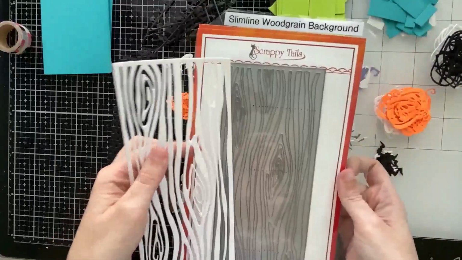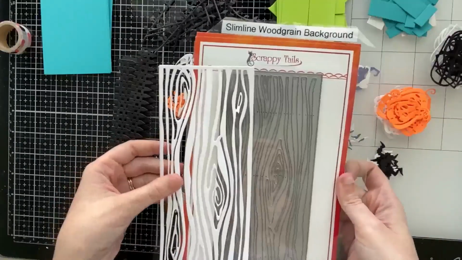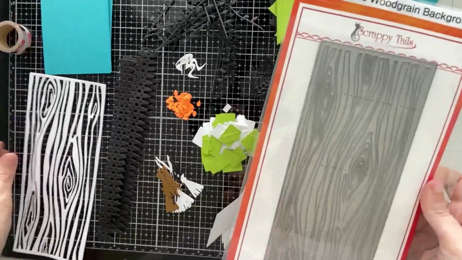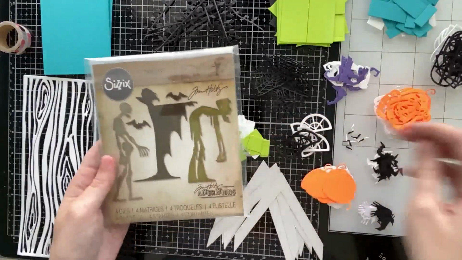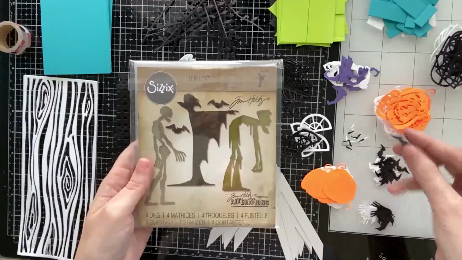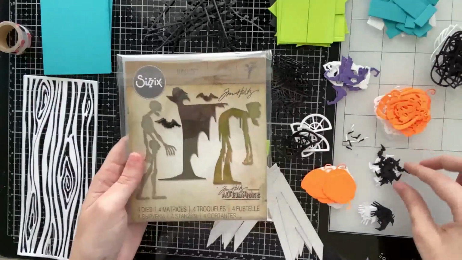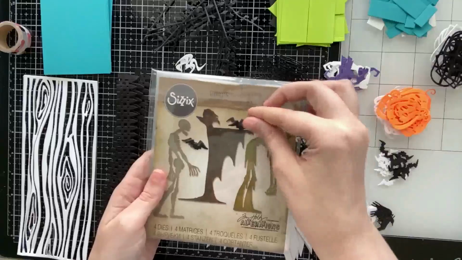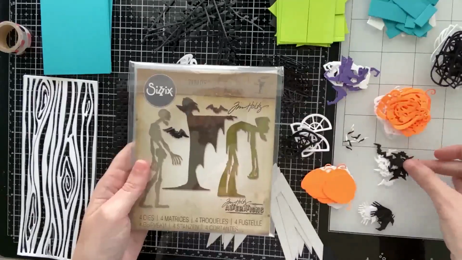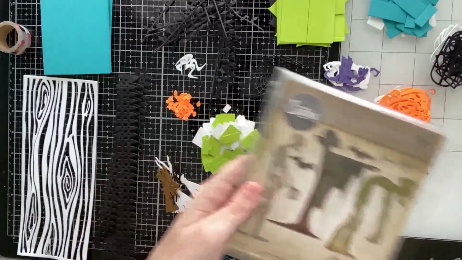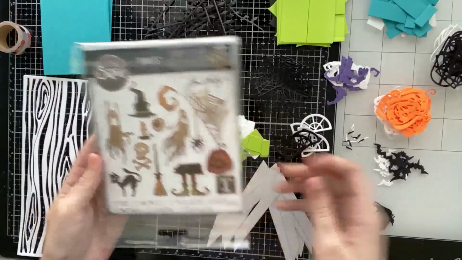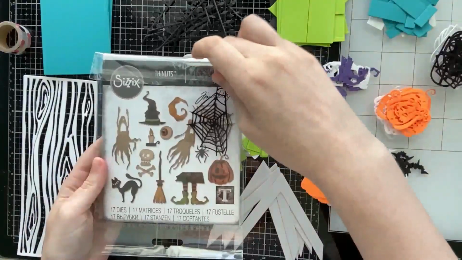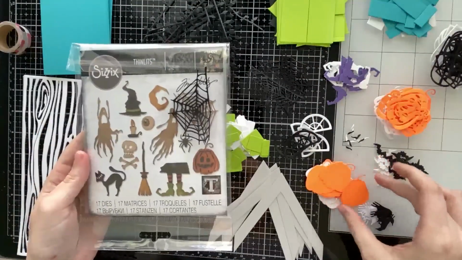So once all those were bagged, I then die cut everything for my next design. I used the Slimline Wood Grain by Scrappy. You might be wondering what I'm using those for, and I'm going to use them as stencils. So that's why I only needed 1 of each, and I die cut all of them from heavyweight cardstock. So for the first design, I used the brick. This one I used the wood grain. The 3rd one I used the cobblestone.